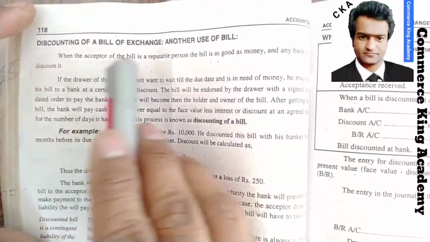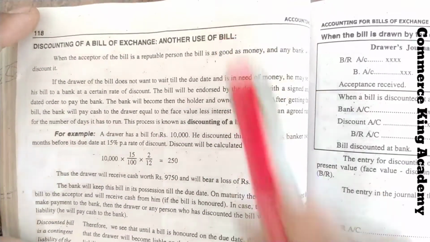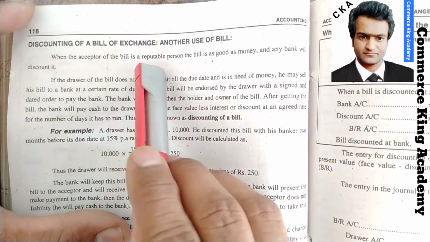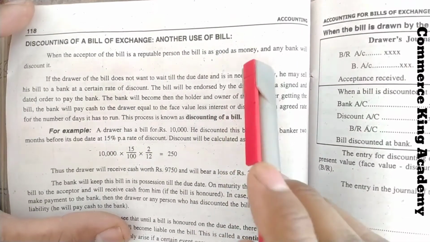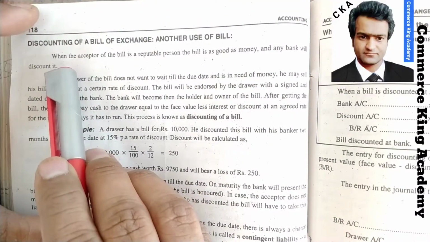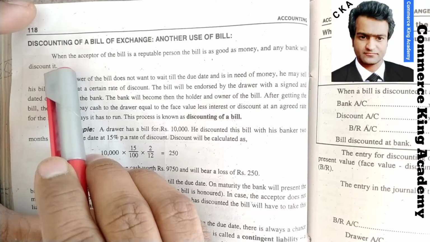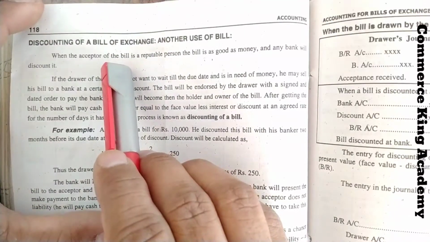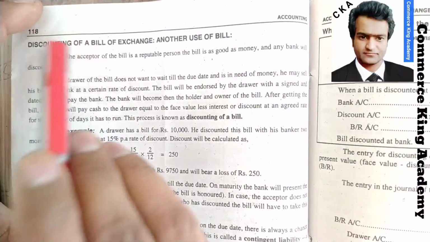Discounting of a bill of exchange, another use of a bill of exchange by the drawer. When the acceptor of a bill is a reputable person, the bill is as good as money, and any bank will discount it. In this sentence, the writer says that when an acceptor, payer or drawee of the bill is a reputable person and has goodwill in the market, his accepted bill will be as good as money for the bank, and any bank will discount it conveniently.